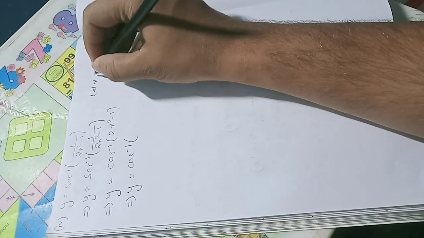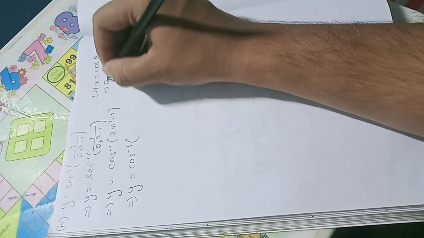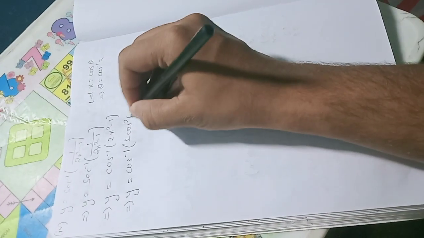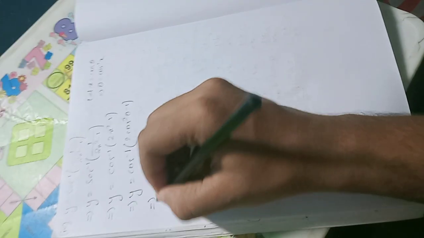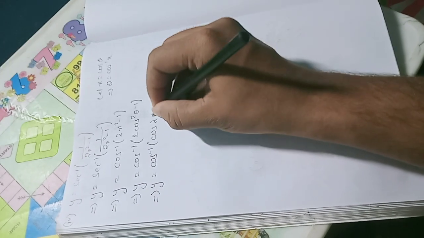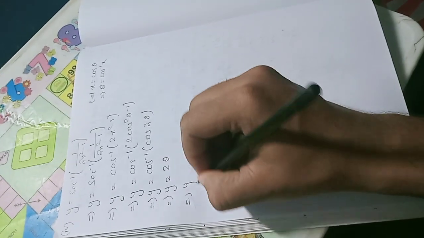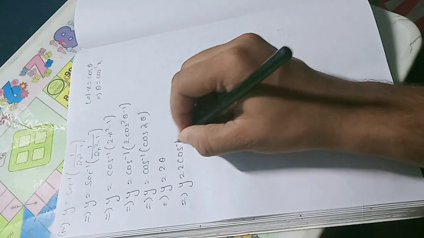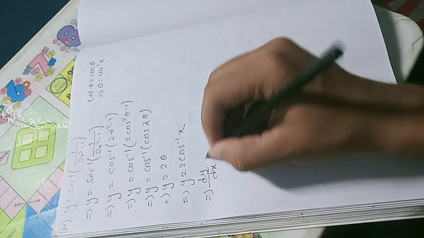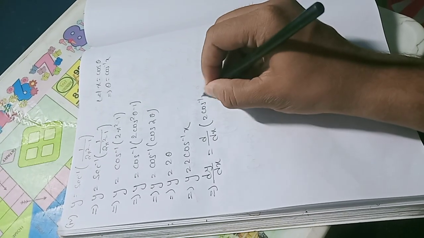Let x equals cos theta. Implies theta is equal to cos inverse x. Into cos square theta minus 1. Y is equal to cos inverse of cos 2 theta. Y is equal to 2 theta. Y is equal to 2 cos inverse x. You have to write, differentiating both sides with respect to x, dy by dx equals dy by dx of 2 cos inverse x.